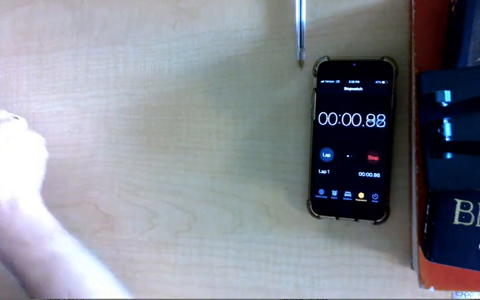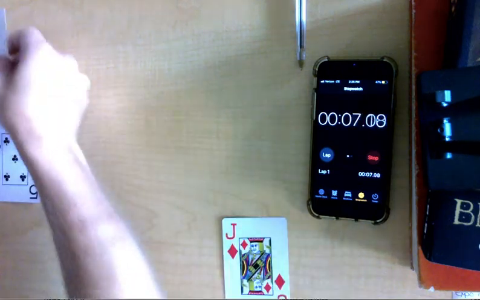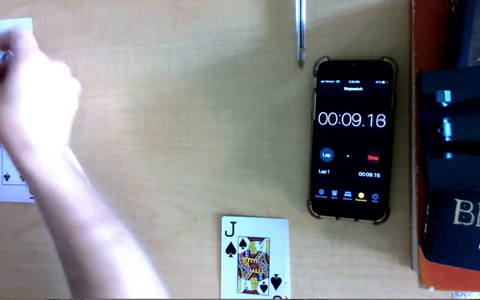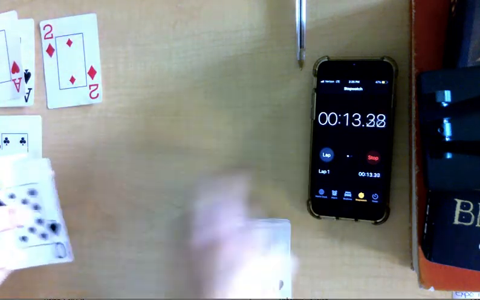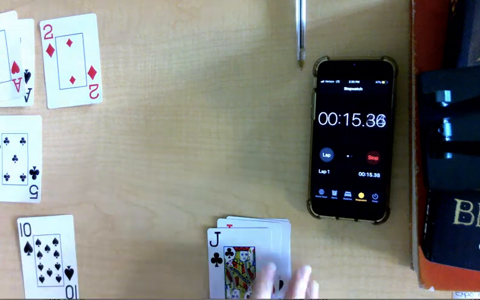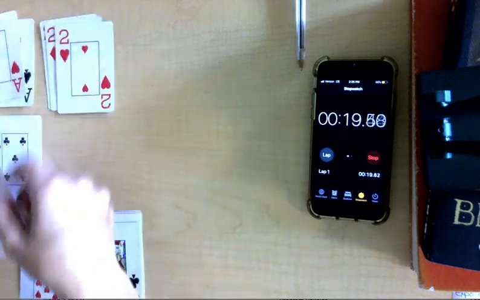Okay, here we go. Let's try it. All right, so I'm going to go ace, 2, 3, 4, 5, something, jack, ace, jack, ace, jack, 2, jack, 6, 7, 8, 9. I'm going to go 10, jack, 2, 10. Because I want to sort it that way.